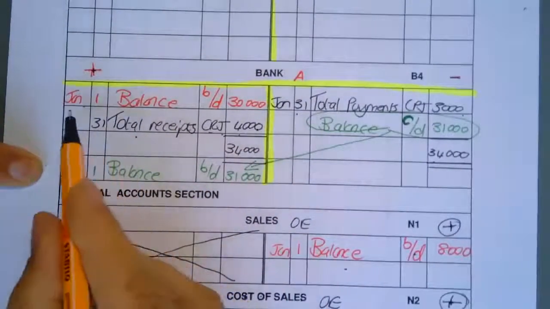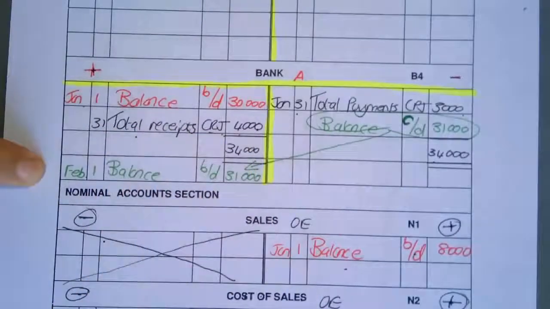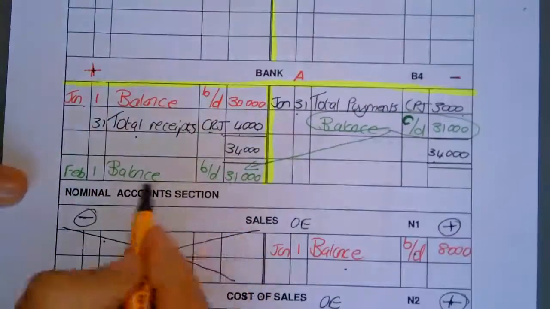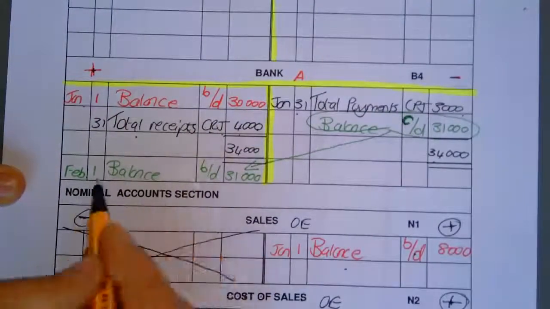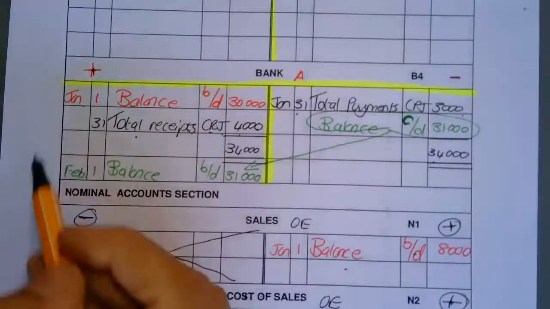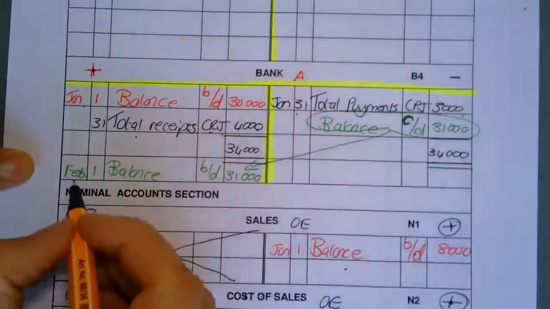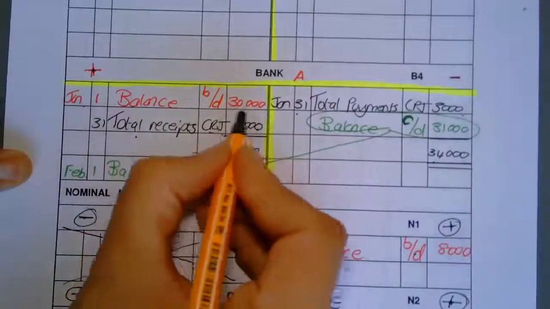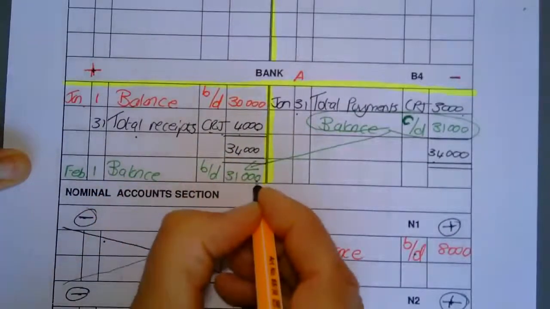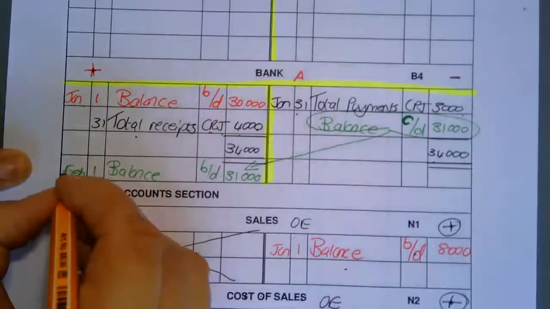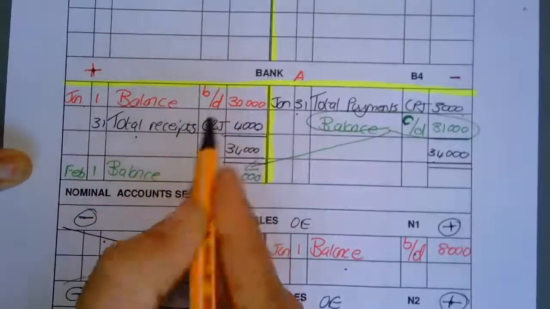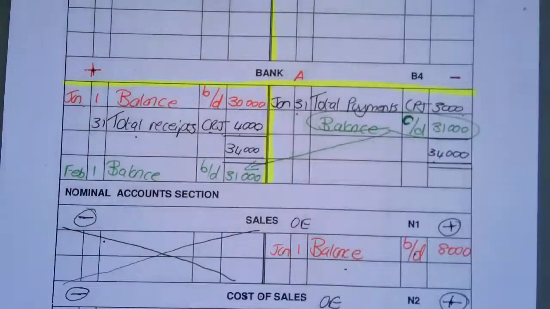So this balance you wrote down here, that you received from this information here, is basically this balance that they brought down when they calculated it from the previous month. So the December ledger had a balance brought down of 30,000 Rand. But January has a balance brought down of 31,000 Rand that will be written in your February's ledger where this is written. So this is a continuous cycle.